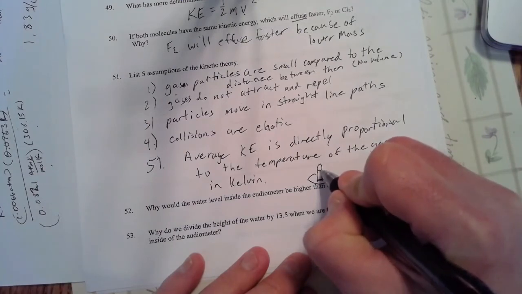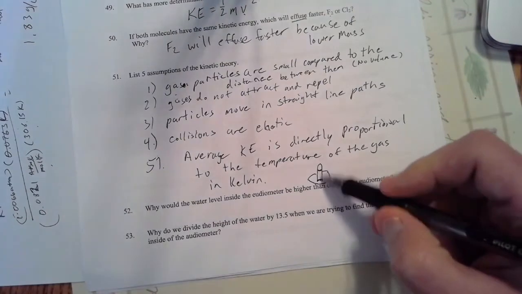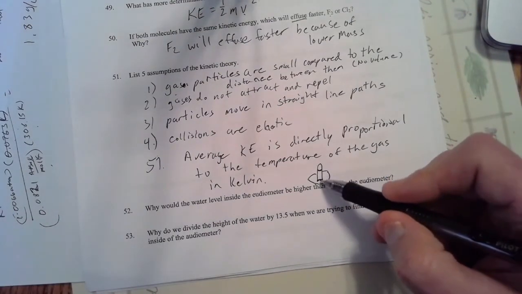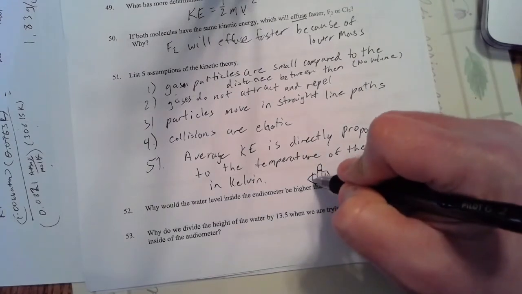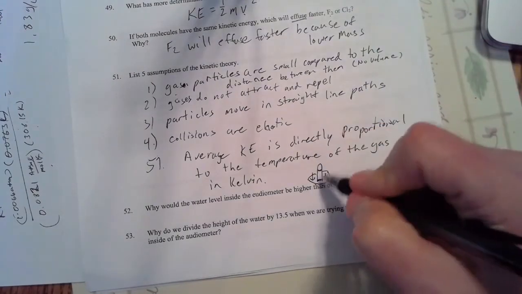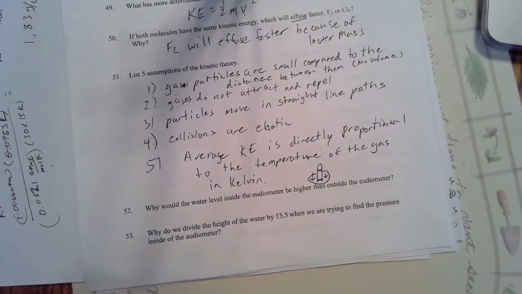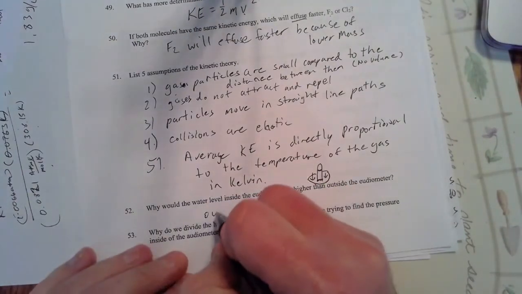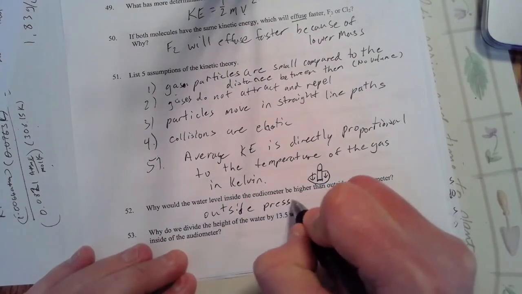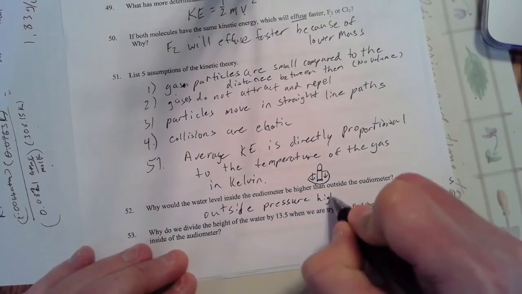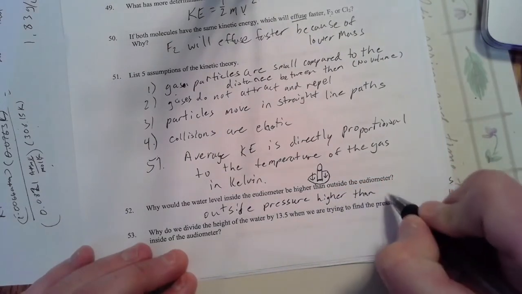If your gas is up here and you cannot force this down anymore into the water, then this is telling us that the pressure on the surface of the outside is forcing it up into there. Just like we studied with the manometer, how outside pressure forces that liquid up into the vessel, that's what's happening here. So outside pressure is higher than inside.